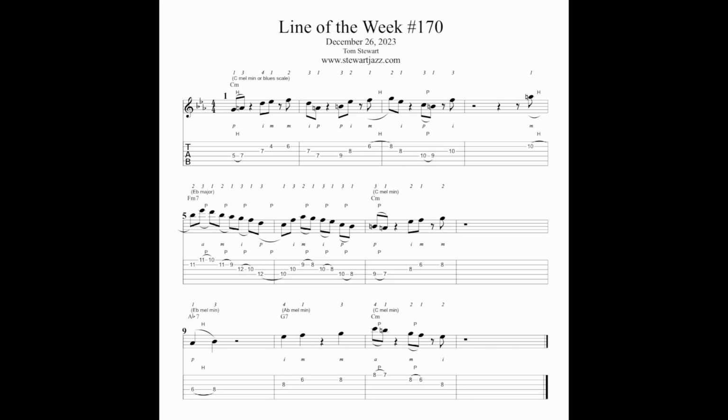Before I get to the line of the week, and so we're on the same page, here are the chords to the progression. The chords are C minor for 4 measures, to F minor 7, to C minor, to A flat 7, G7, and then back to C minor.